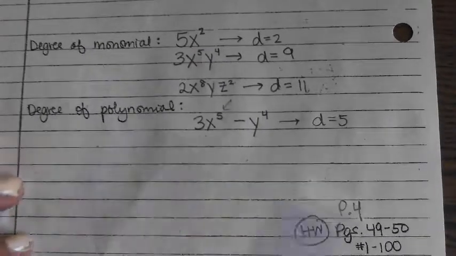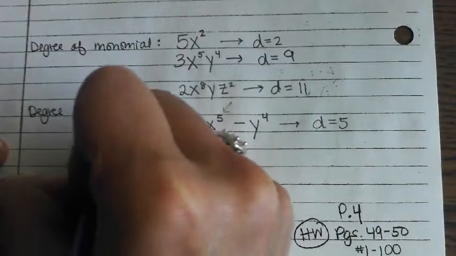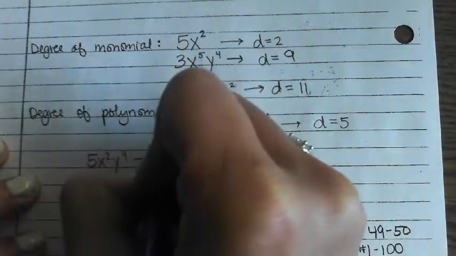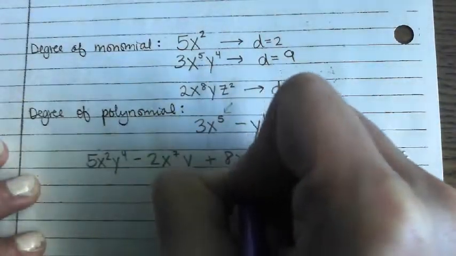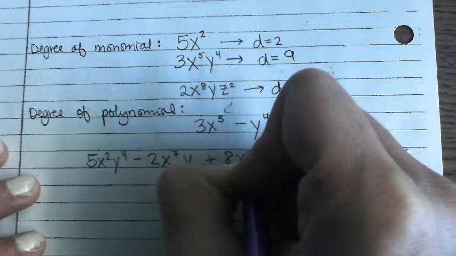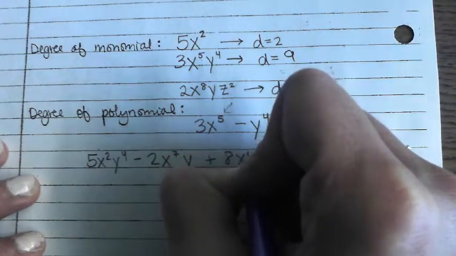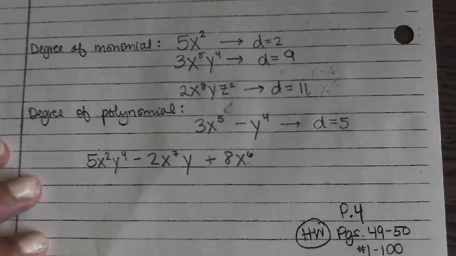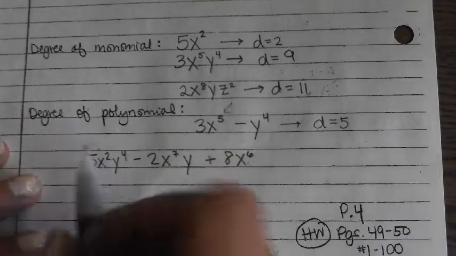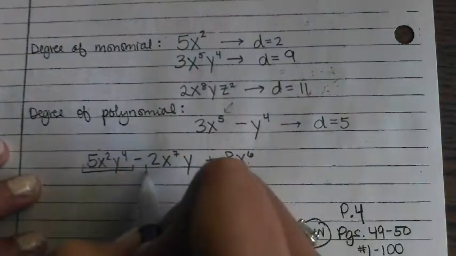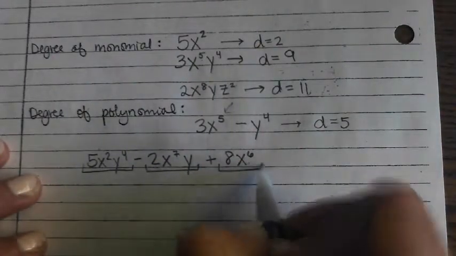Okay? If we have a crazy 5x squared y to the 4th minus 2x to the 7th y plus 8x to the 6th, what's the degree of the polynomial? You have to first evaluate the degree of each monomial and take the largest.